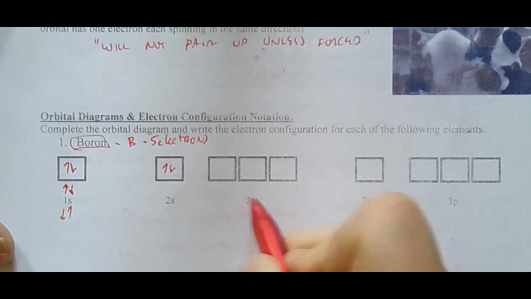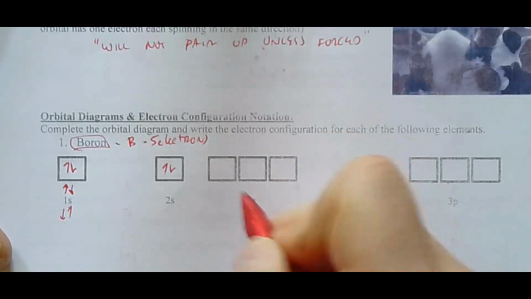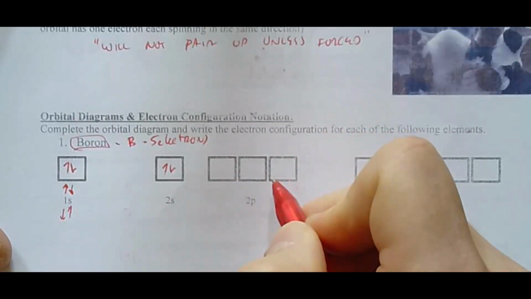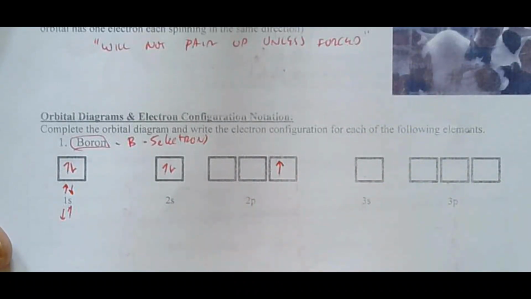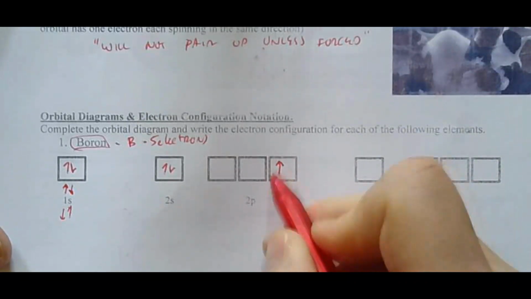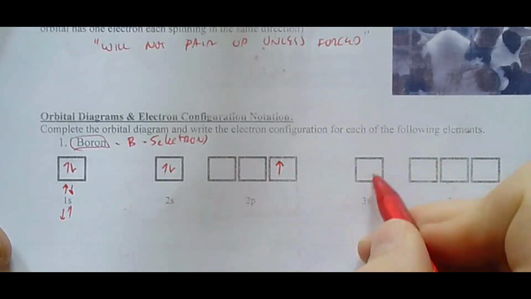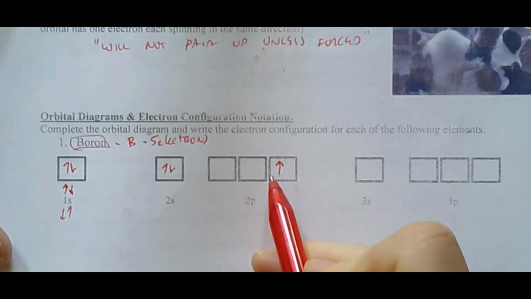And we're going to have 1 in the 2p. It doesn't matter if we put it in this box, or this box, or this box, and it doesn't matter if we put it facing down or up, because we only have 1 to put there. The only thing that would make it wrong is if you stick it in the 3s or the 3p, because then we would say that is an excited state. That this electron has gained some energy to be bumped up to the 3s or the 3p or beyond.